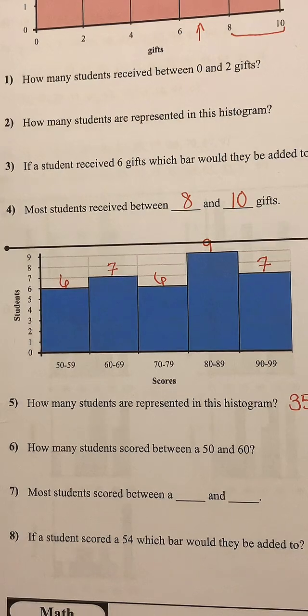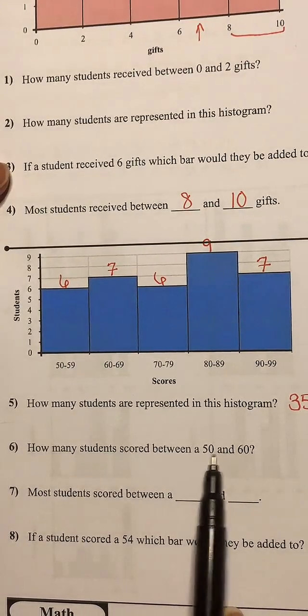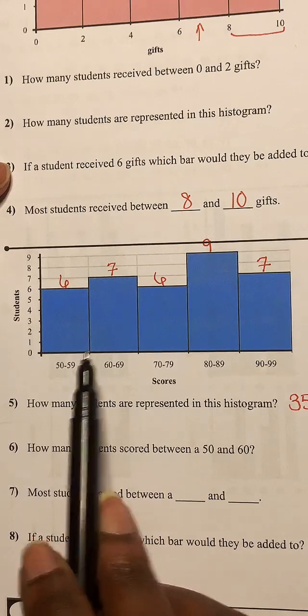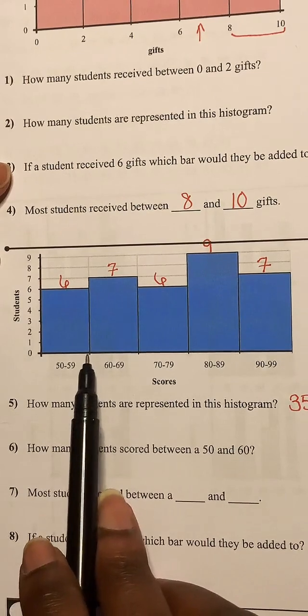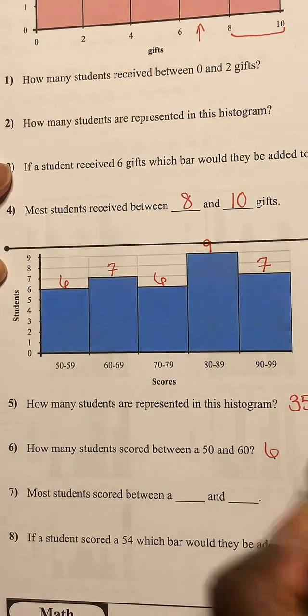Pog saying 6, Cookie saying 6 with a question mark. Okay. No problem. There you go. Okay, Roxy, yes, with a 6. So between 50 and 60. So we're looking at here to about here. So we're not including what's going on past 60, just up to 60. So it is just going to be the 6.